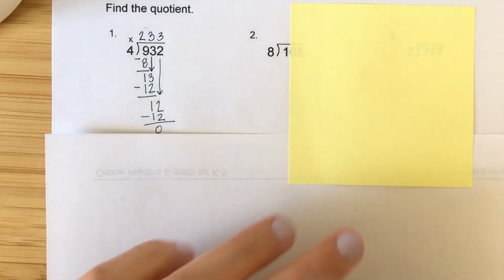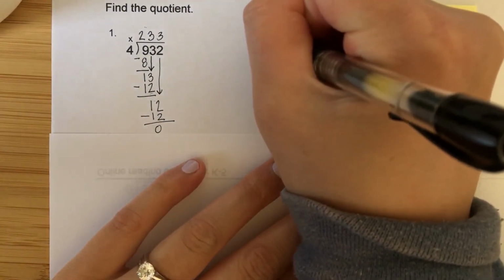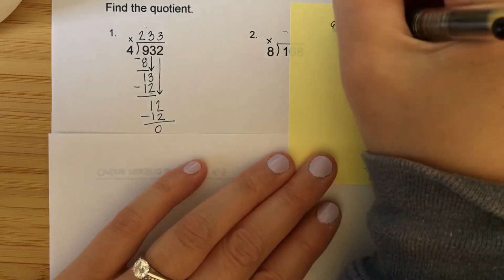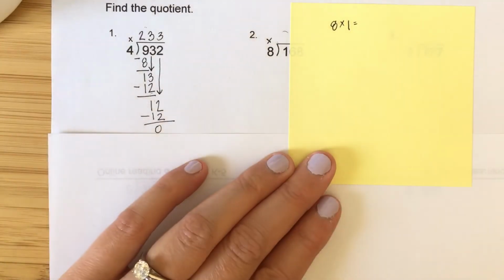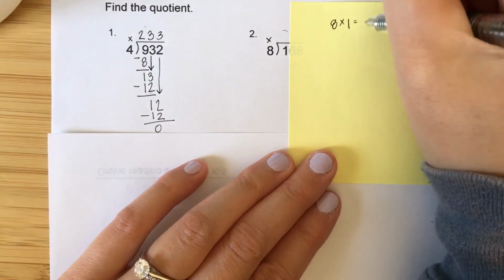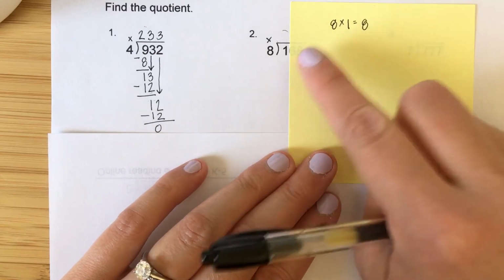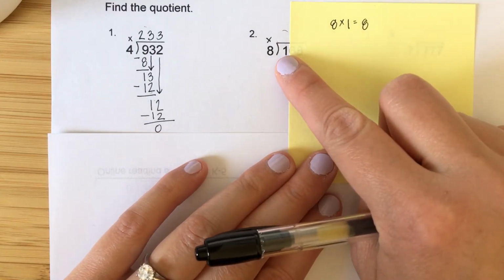Okay, again, let's ask yourself, 8 times what gives me closest to 1? Well, if we even go to just 8 times 1 gives me 8. Is that too big? Yes, that's way too big, and we're not even close to 1.